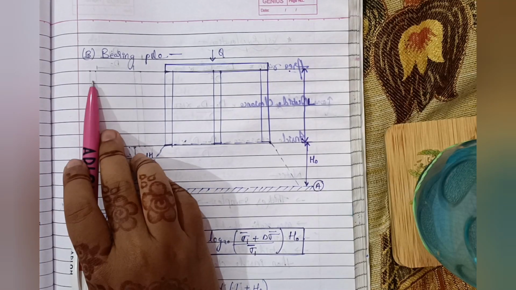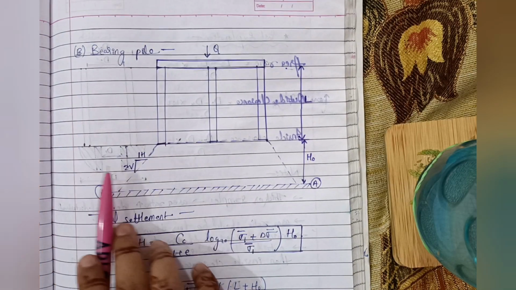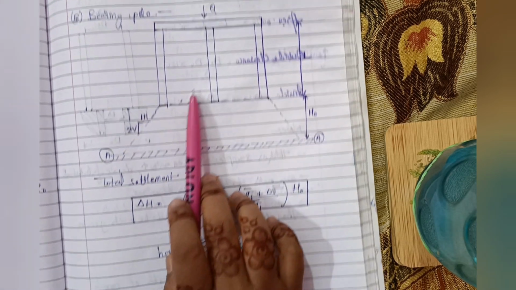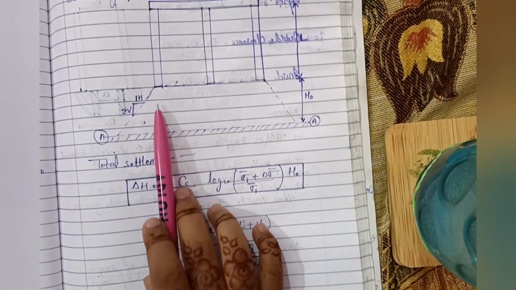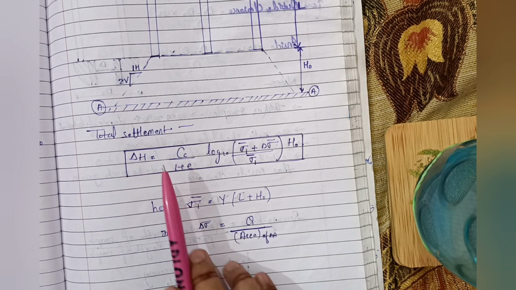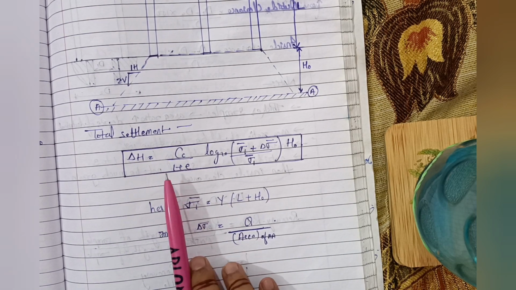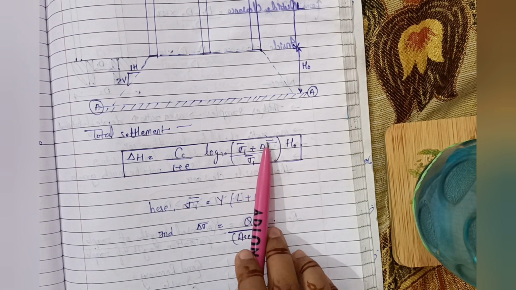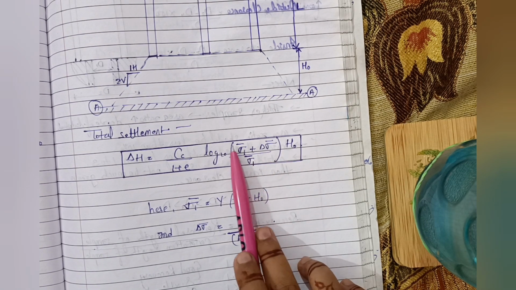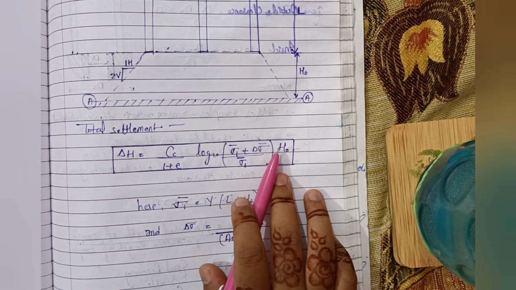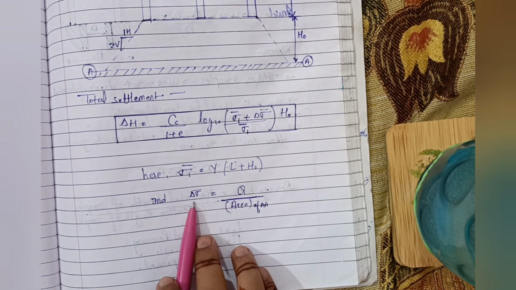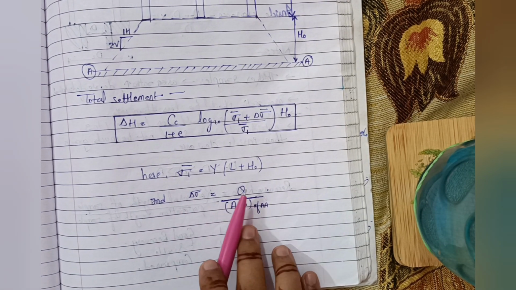We will see the total settlement of a pile group for the bearing pile. Okay, so these are the piles. This is the pile group. Okay, load Q is applied. Now the total settlement formula remains the same: Cc upon 1 plus e, log 10 of sigma 1 bar plus change in sigma bar upon sigma 1 bar. Bar means effective stress, multiplied by H. Okay, here sigma 1 bar is equal to this, and change in sigma bar is equal to Q upon the area.